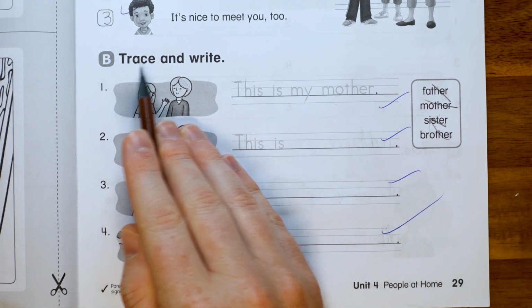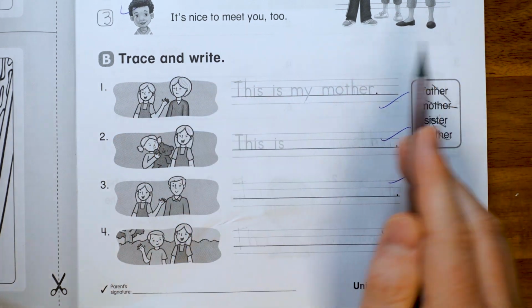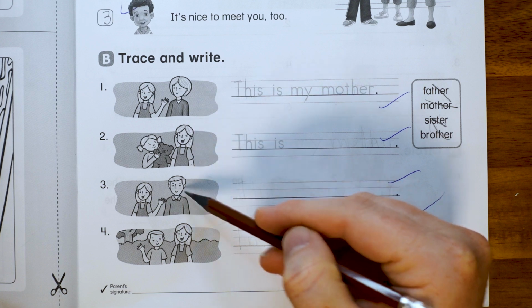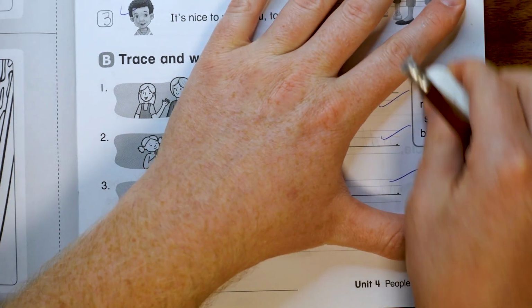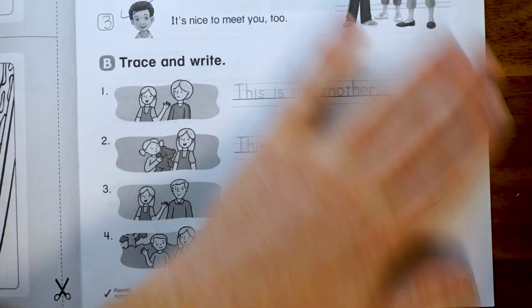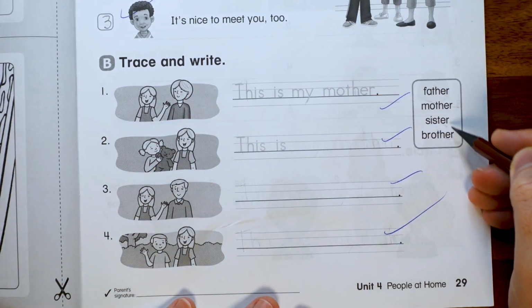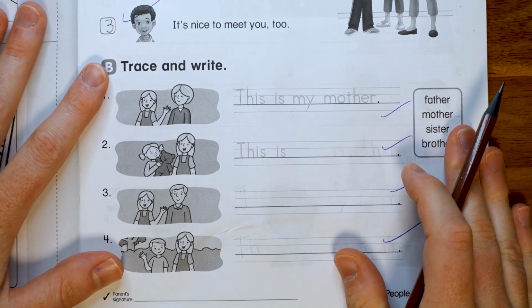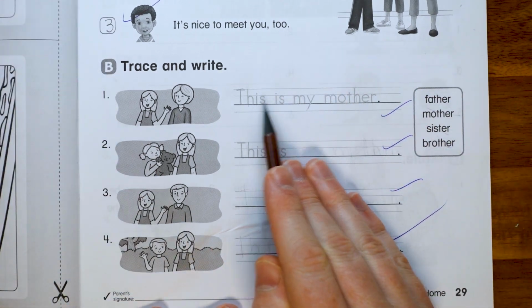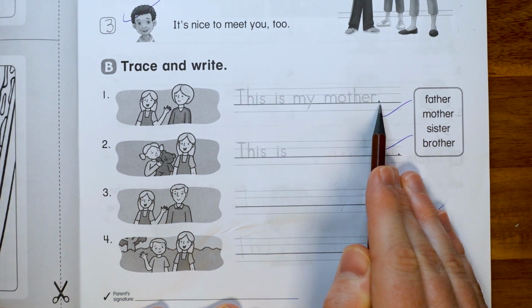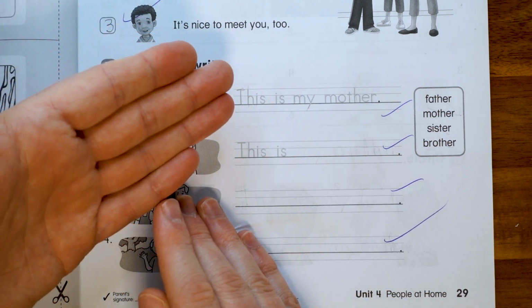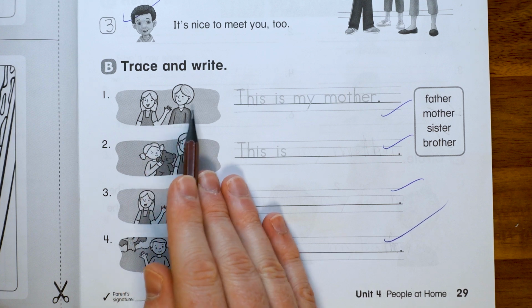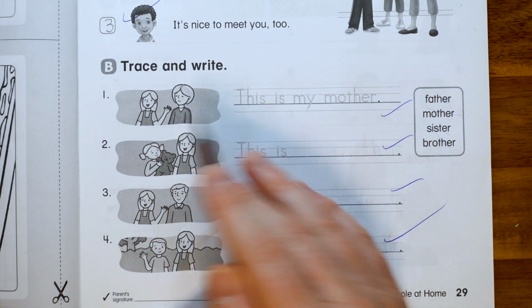It just says trace and write. And we're going to be making sentences about the family members. So we have father, let's erase this. Father, mother, sister, and brother over here. And we have to make a sentence like, "This is my," the person is gesturing or pointing to them, and they're all families, so they're using my. All right, let's start with number 1.